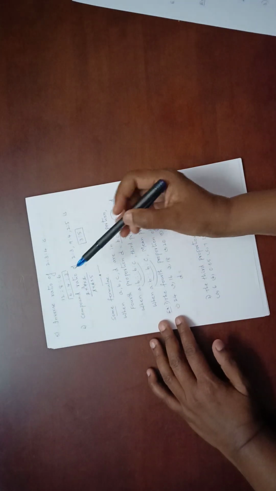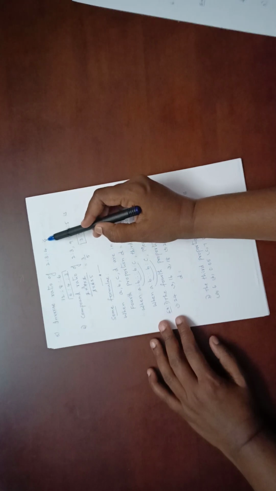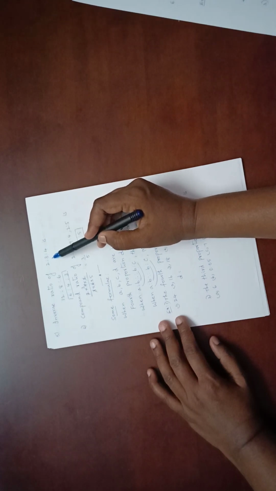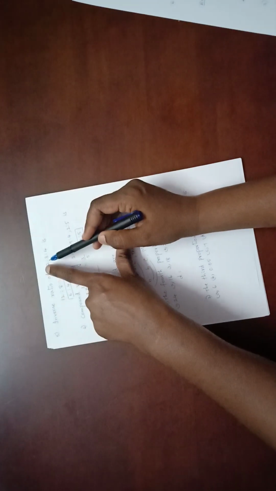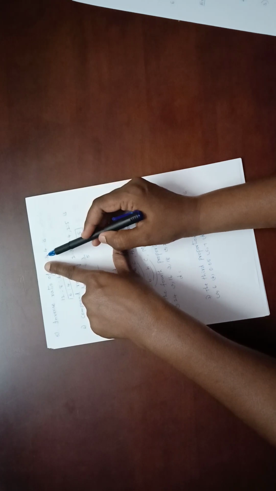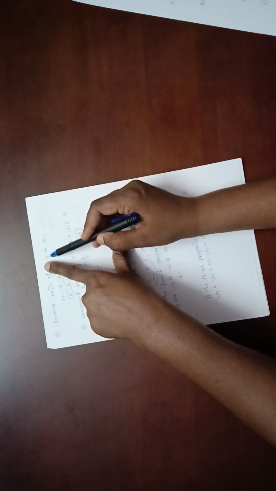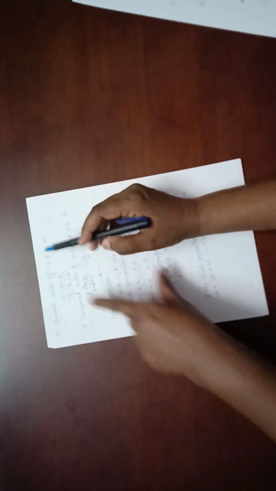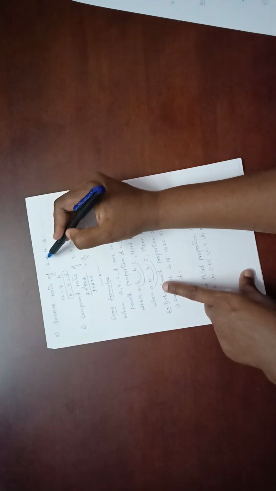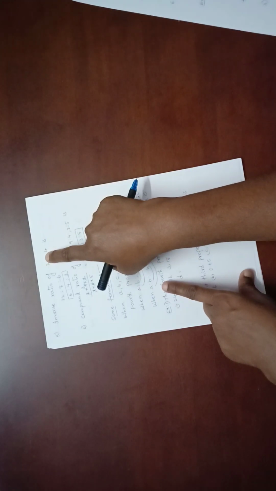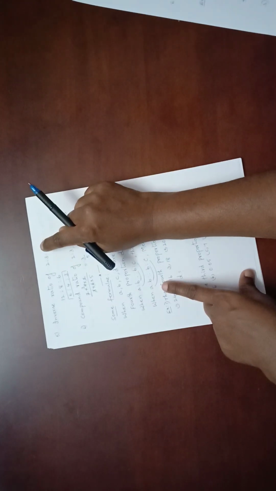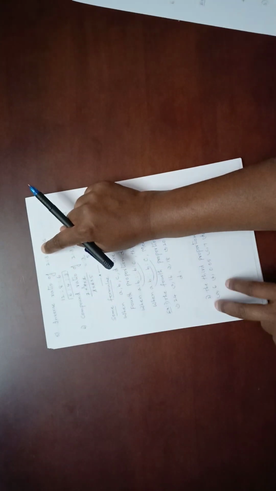Now, one more example. The inverse ratio of 2 is to 3 is to 4. Just now we learned the trick, so no need to do the whole calculation. To get the first term of the inverse ratio, forget about the first term and take the product of these two: 3 4s are 12. For the second term, forget about the middle one and take the product of the other two: 2 4s are 8. For the third term, forget about the third term and take the product of the remaining two: 2 3s are 6.